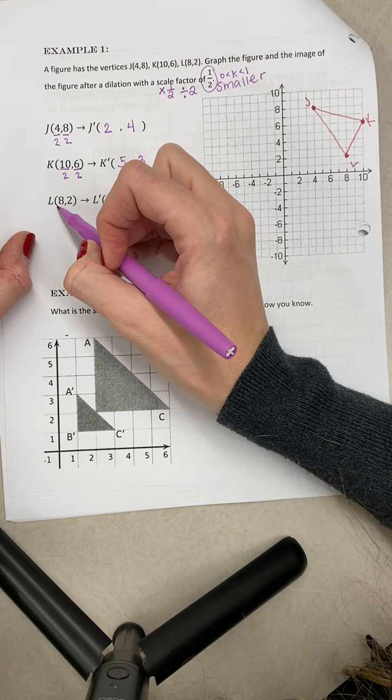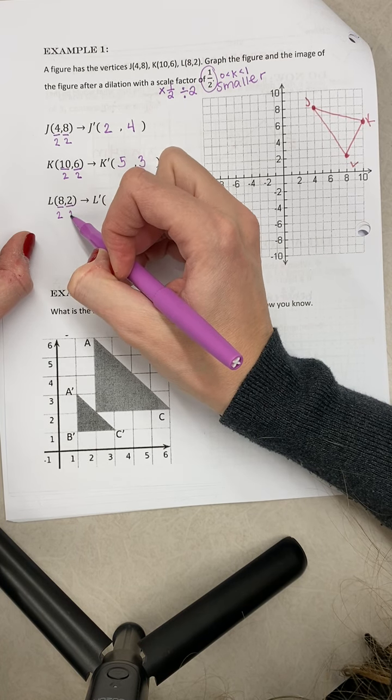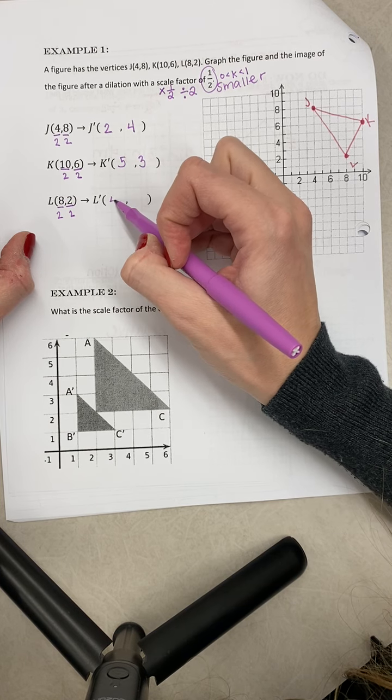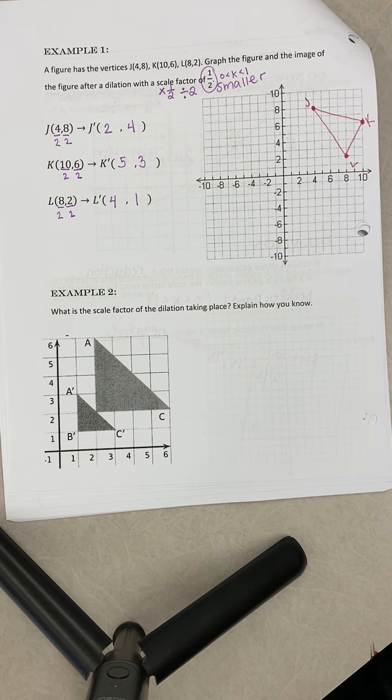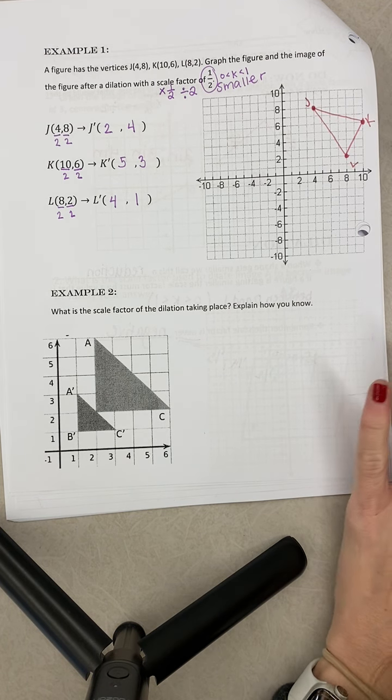Then I have 8, 2. I need to divide these by 2. 8 divided by 2 is 4. 2 divided by 2 is 1. So then we have our new points.